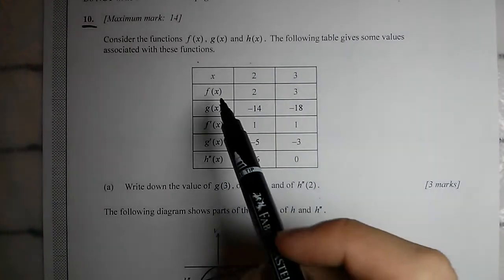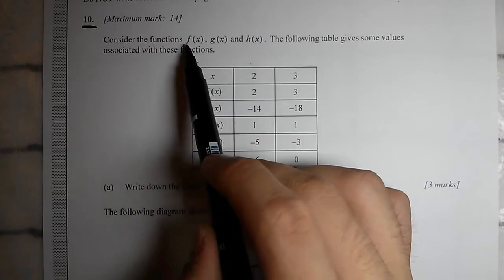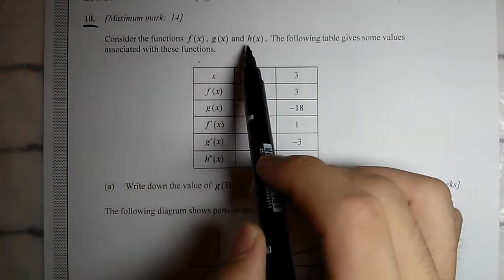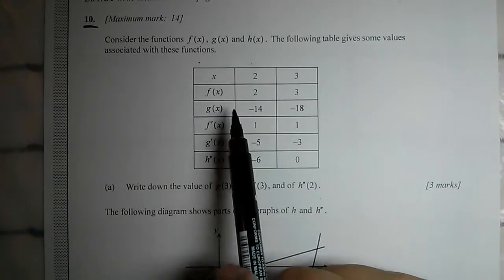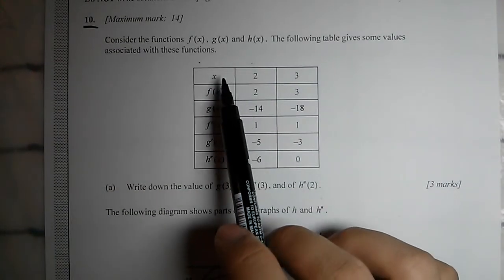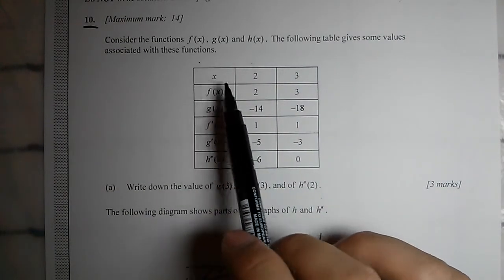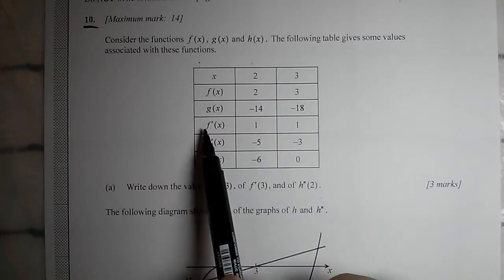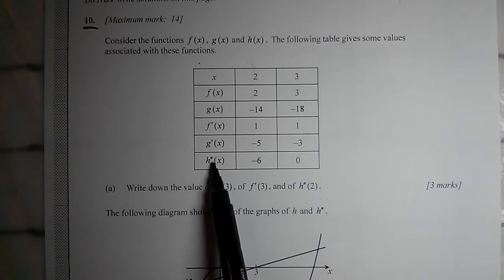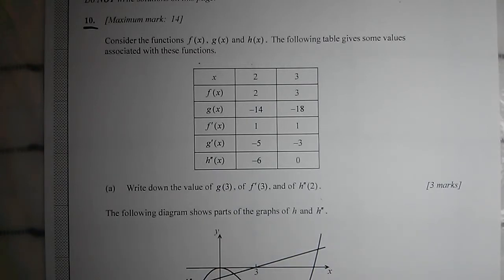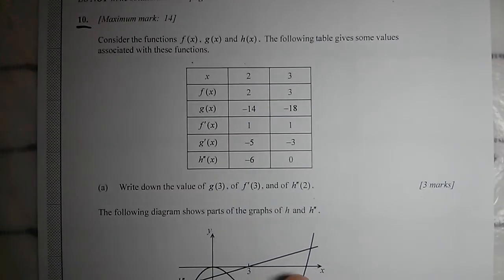This is really fun. They give you three functions, they define three functions, f, g, and h. Instead of giving the function itself, they simply give you some values. They give you the value of f and g when x is 2 and 3. They also give you the value for the derivative. And for h, they give you the second derivative. This is amazing.